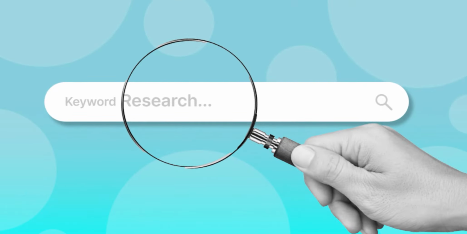Keyword research. Use keyword research tools to find relevant and high-volume search terms related to your niche. Tools like Google Keyword Planner or Amazon's own search suggest feature can be useful.